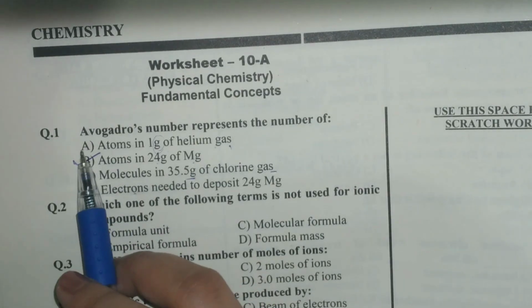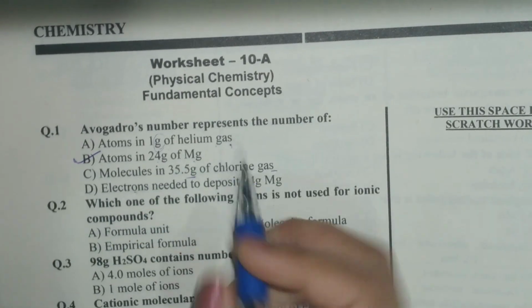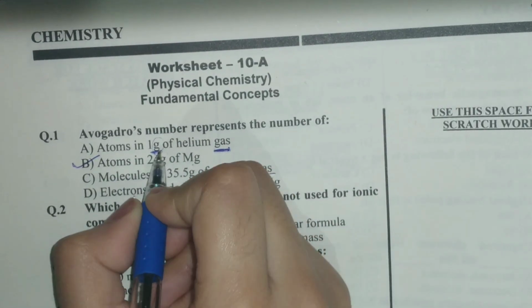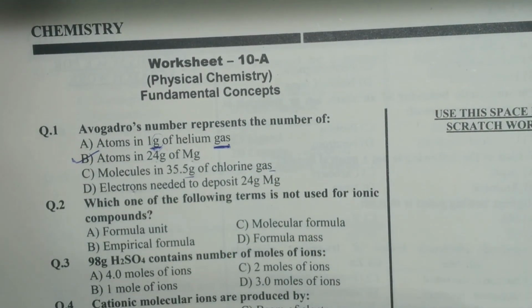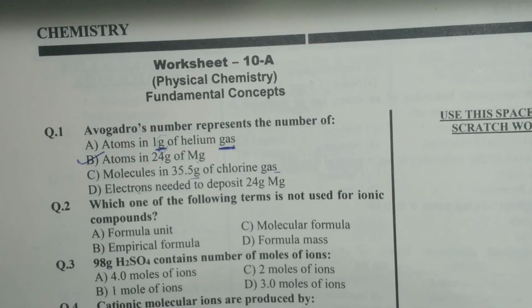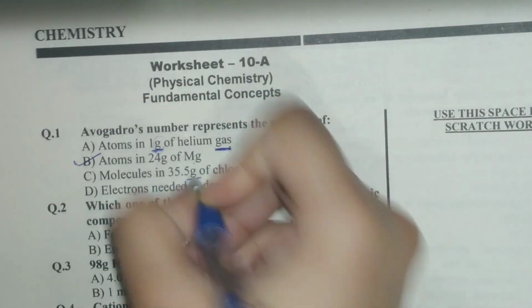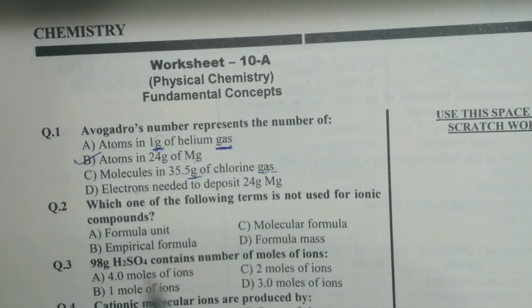Moving on to the alpha option. So atoms in 1 gram of helium gas. Amount of gas is not represented in grams, it is represented in decimeter cube, which represents the volume of gas. So this option is wrong. Similarly, in option C, we have chlorine gas, but it is also represented in grams, so this is incorrect. So beta option is correct. Moving on to the question number 2.